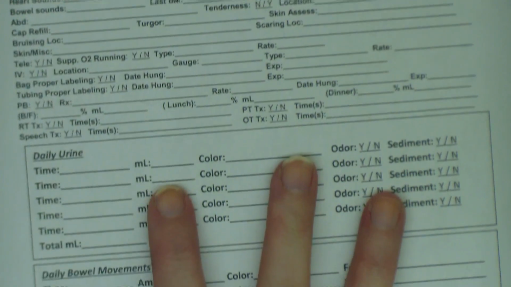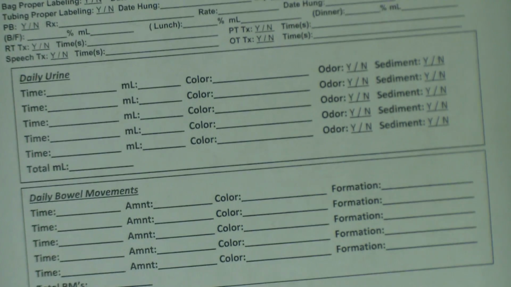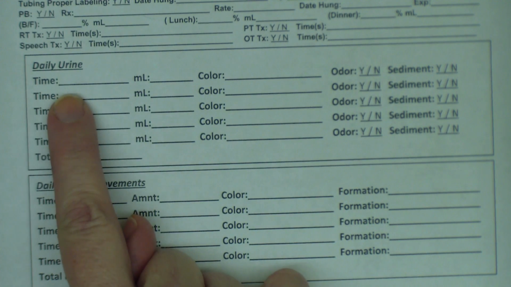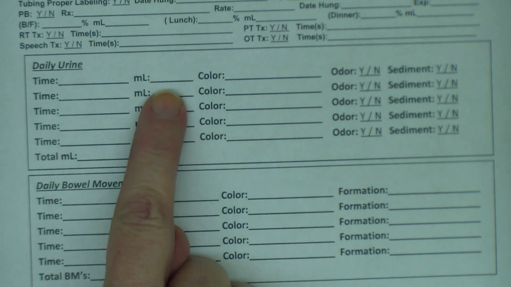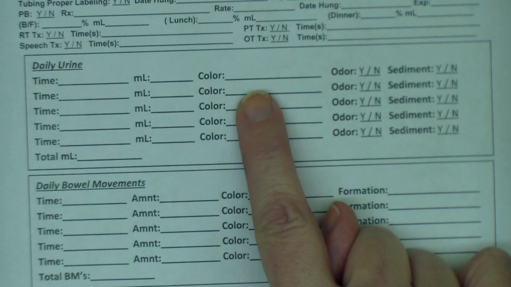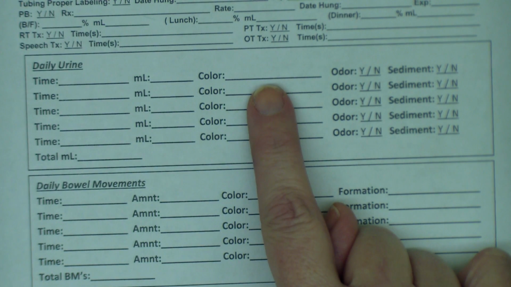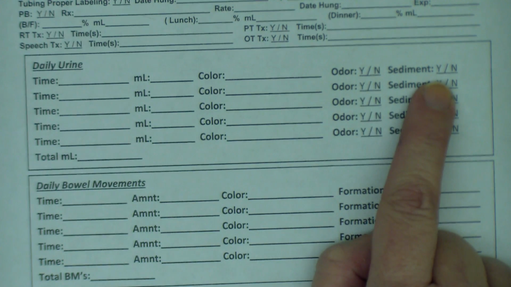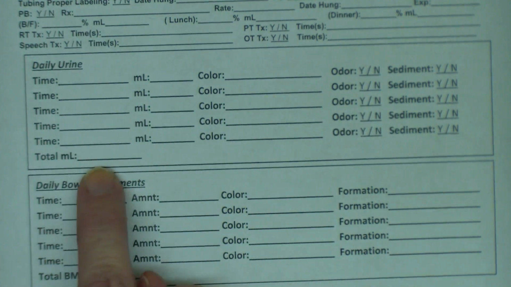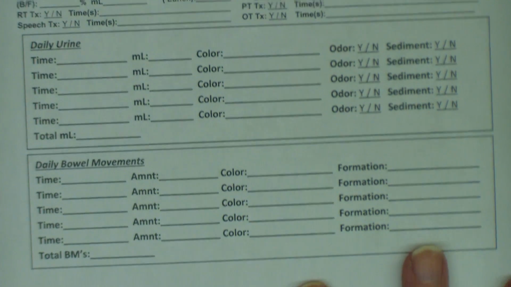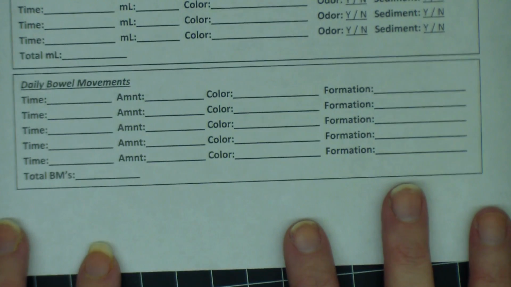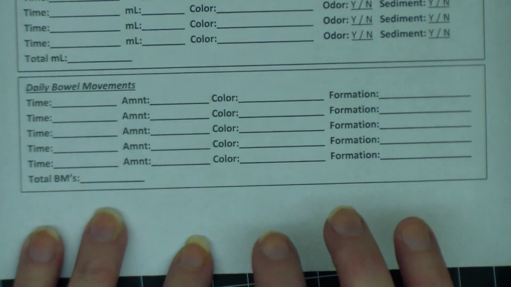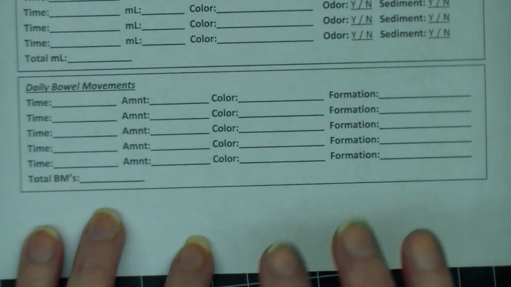And then, this is very important for input and output, intake and output. So their daily urine, their time, how many mLs, the color, was there sediment, was it clear, was it dark, did it have blood in it, was there any foul odor? So I do all that for total mLs for the end of my shift because I have to document all of that. So if they're able to use the bathroom, I explain the importance of this, and so I have a hat in the toilet and I tell them just to go and let me know.